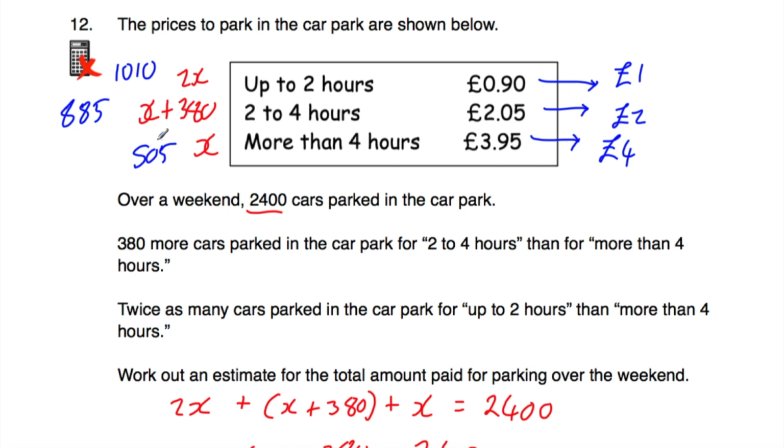Now, in terms of working out our estimate, because these numbers are quite easy to deal with, £1, £2 and £4, we could do 1,010 multiplied by 1, 885 multiplied by 2, and 505 multiplied by 4, and add those all up, and that'll be our estimate for the total amount of money paid in parking over the weekend. Alternatively, we could even round these numbers to 1,000, 900 and 500. Now, I've actually designed this question so that either way that you do that, you'll get the same answer. So if you do 1,010 multiplied by £1, 885 multiplied by £2, and 505 multiplied by £4, and add those all up, or if you do 1,000 multiplied by £1, 900 multiplied by £2, and 500 multiplied by £4, and add them all up, you'll get the same answer both ways.